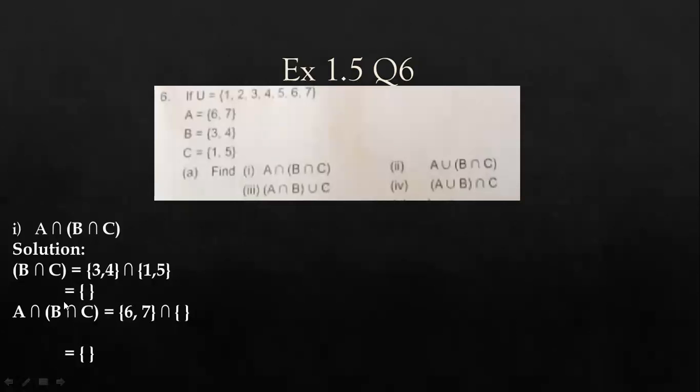The further part is that we are going to do the intersection of A with it. So we have written A intersection B intersection C. Now set A is 6 and 7. We have written 6 and 7 over here, and we are finding its intersection with B intersection C. But B intersection C is an empty set, so we have written an empty set over here.